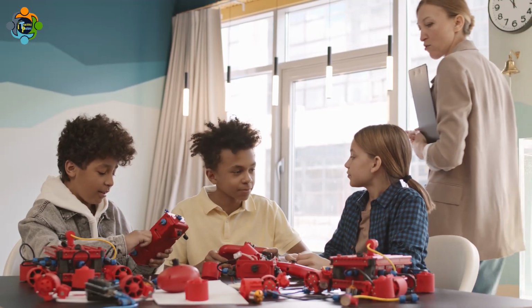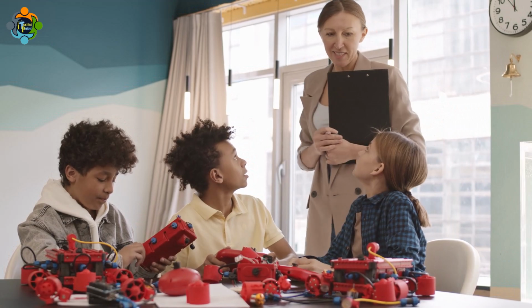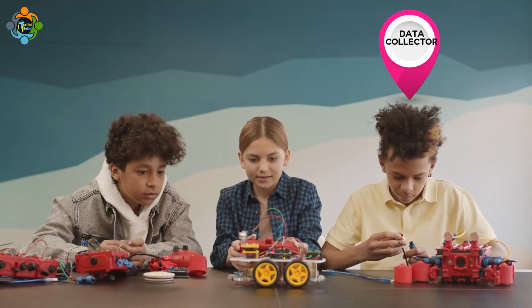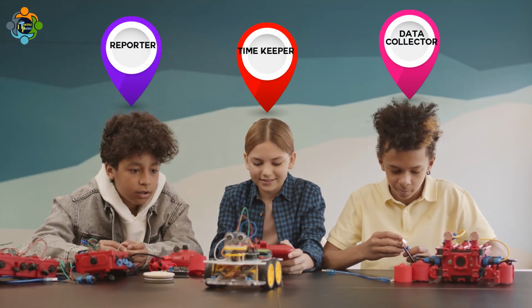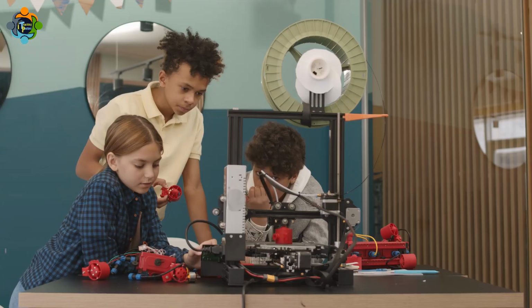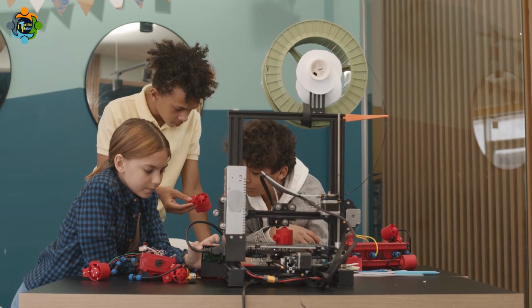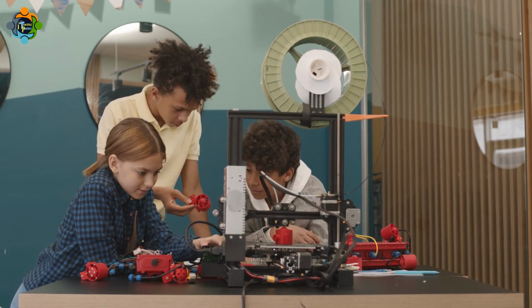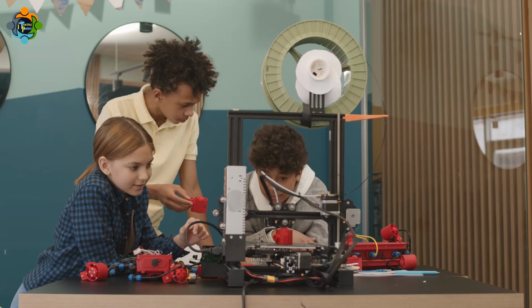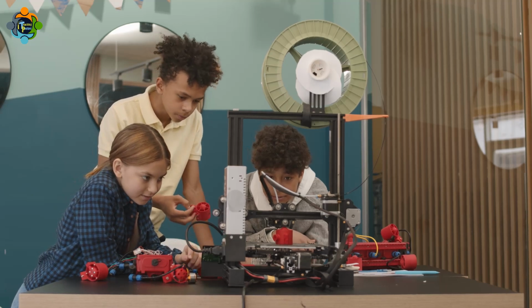Now, in a cooperative learning scenario, each student has a role. One is the data collector, another the reporter, and another the timekeeper. They must communicate and collaborate to complete the experiment and present their findings together. This way, they all learn from each other and understand the material better.